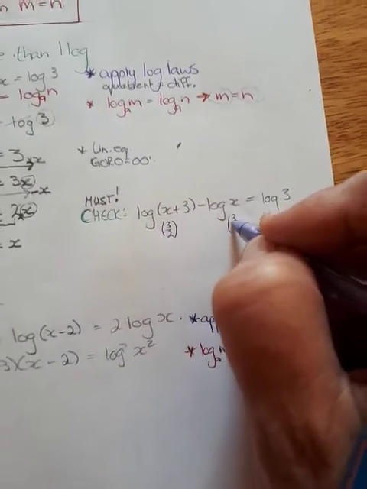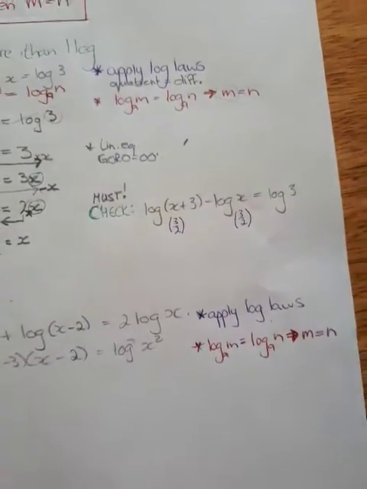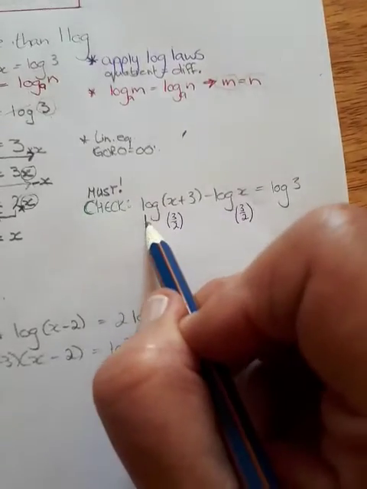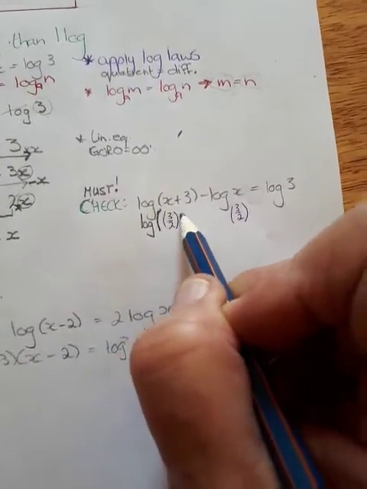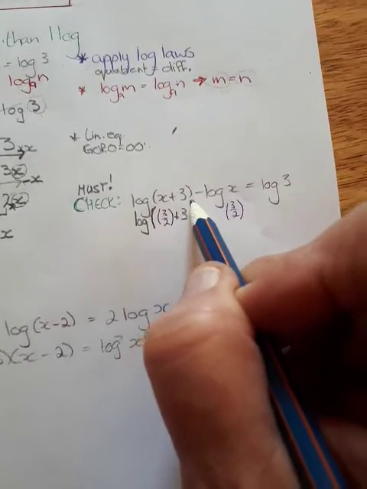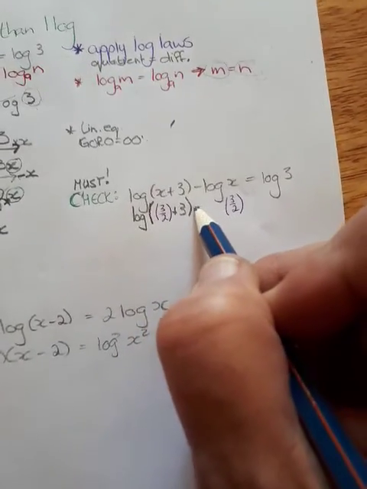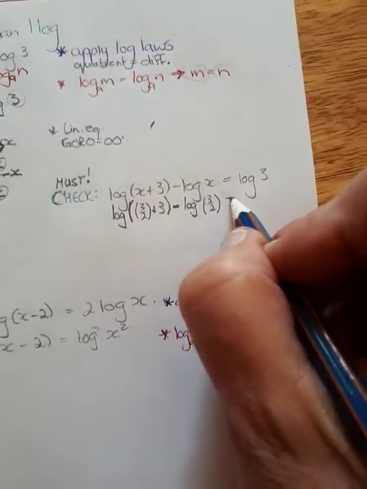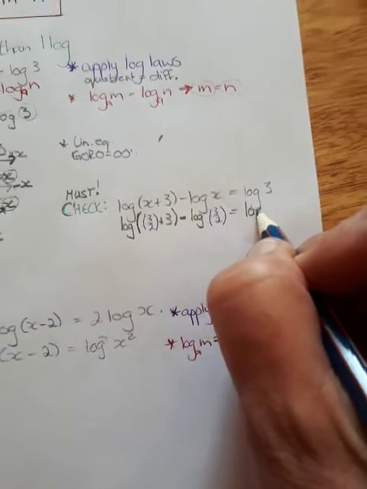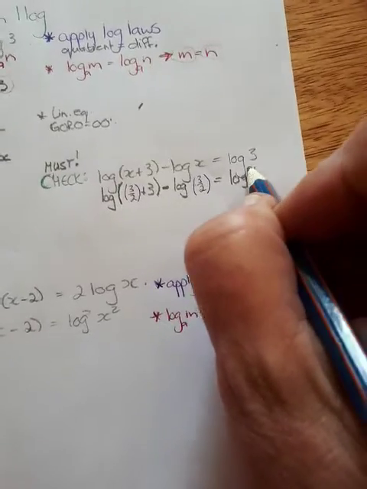Then I will take the log, open bracket, the x I replaced, plus 3, close bracket, minus the log of 3 halves, which should give me the log of 3.